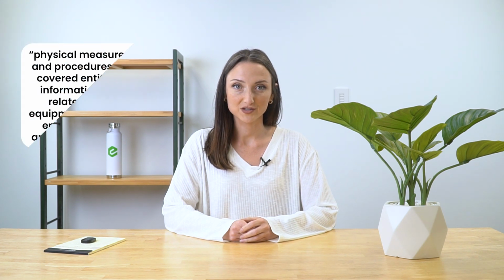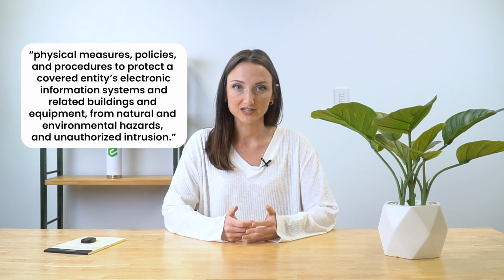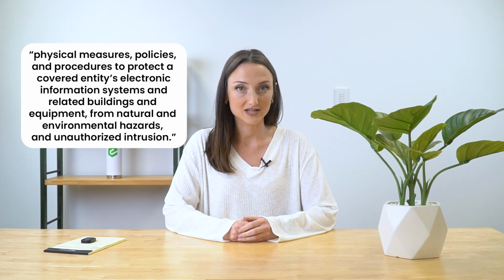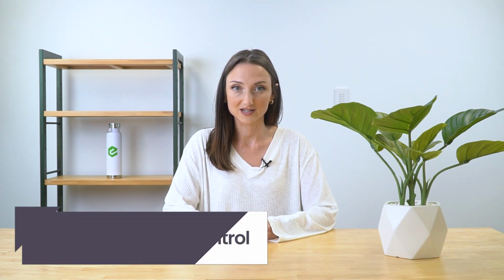The Security Rule defines physical safeguards as physical measures, policies, and procedures to protect a covered entity's electronic information systems and related buildings and equipment from natural and environmental hazards and unauthorized intrusion. The first standard under the physical safeguards section is facility access control.